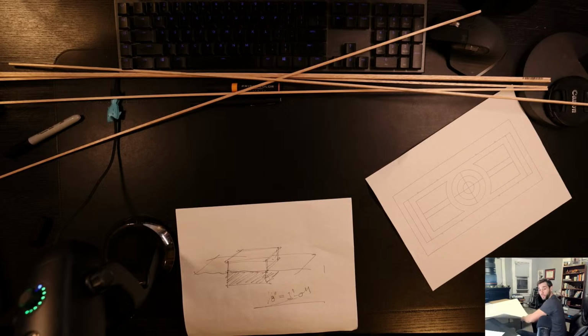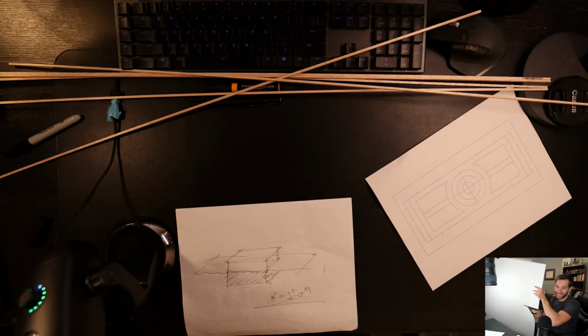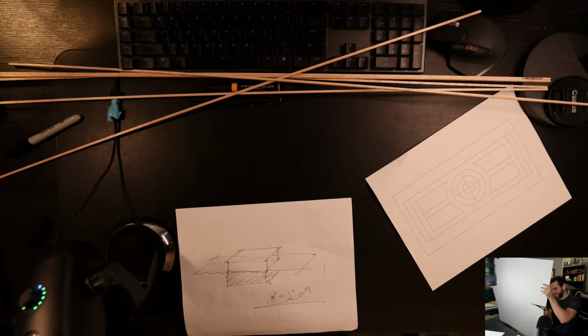Model making with ZT Studio. Zach here with another model. It's like a model how-to.